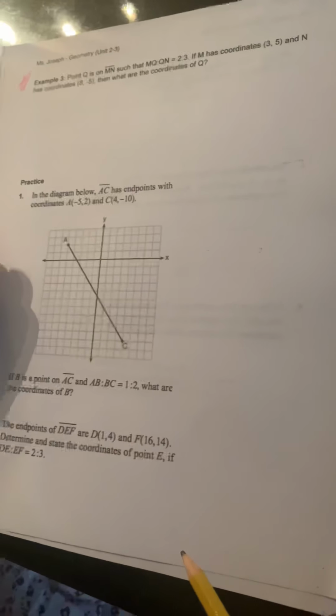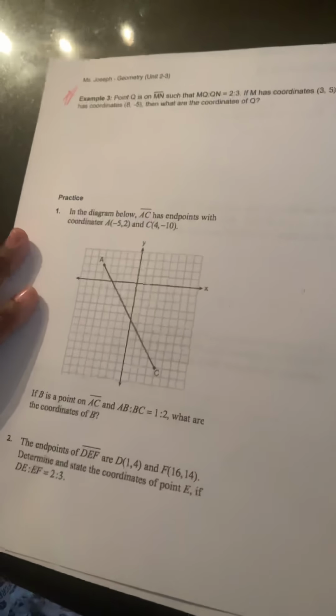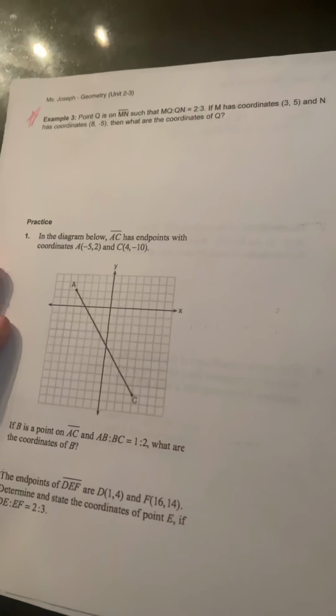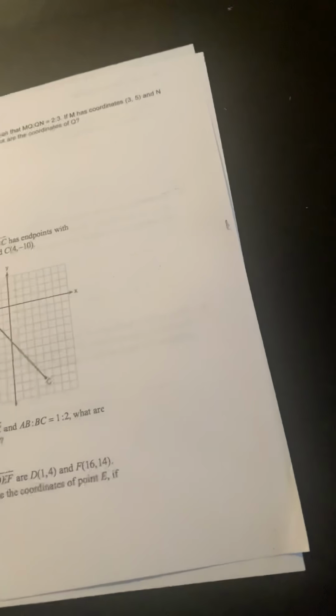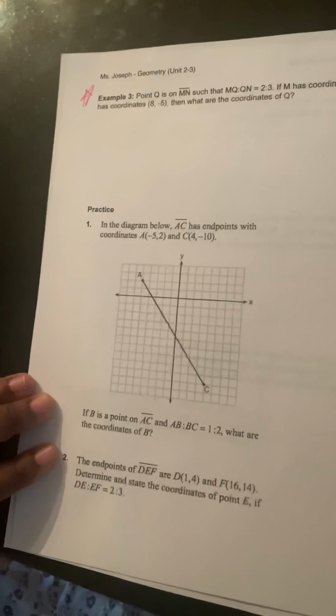But in this case, this is just as the others, but I want you guys to think about this as you're working on the practice questions. What if you needed to find any of the endpoints, and they gave you the point that was partitioned already? At any rate, let's proceed with the problem.